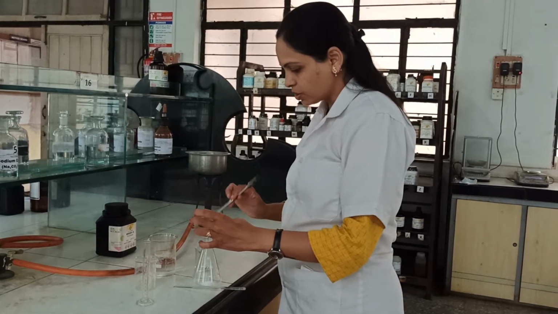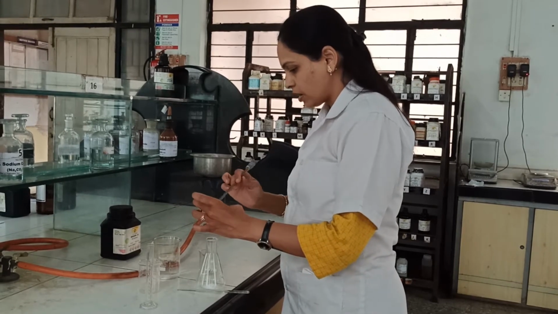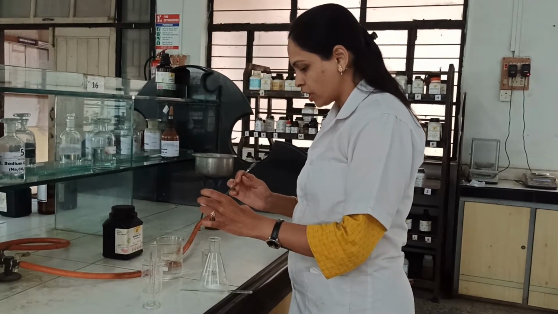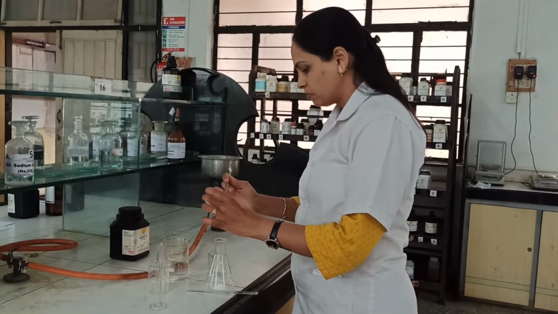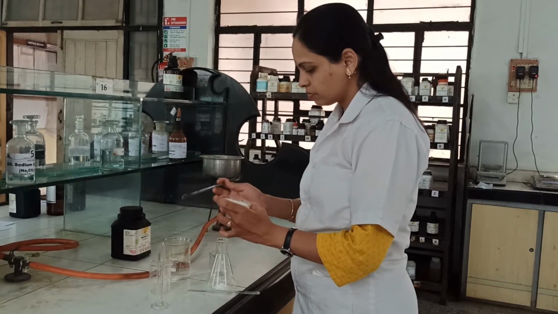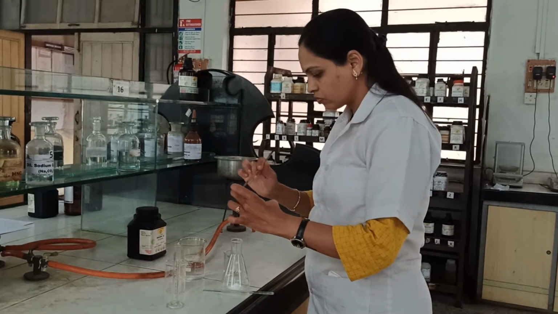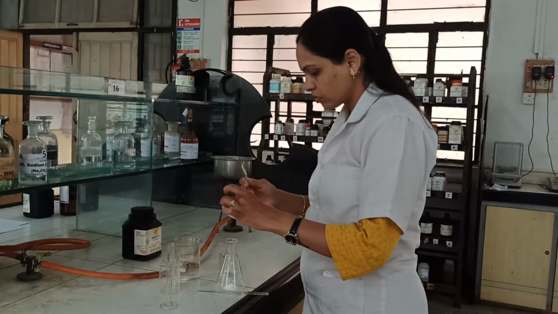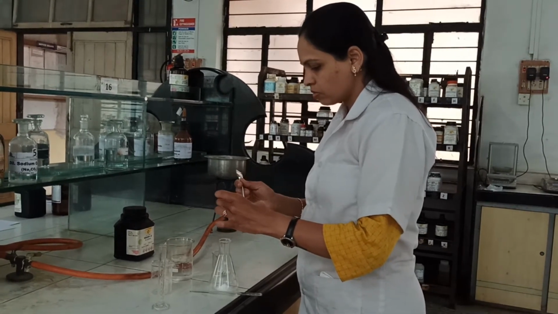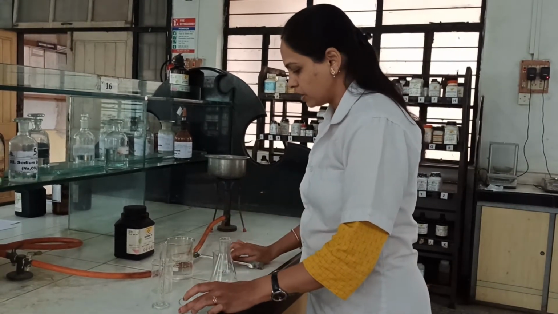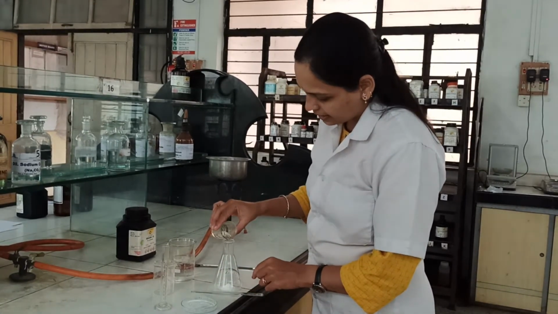Already we have seen the procedure. Now we will perform the synthesis. So I have previously weighed 2.5 gram of benzoin. After that, we have to add 12.5 ml of concentrated nitric acid.